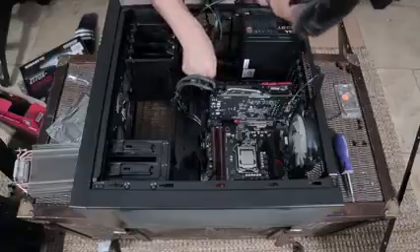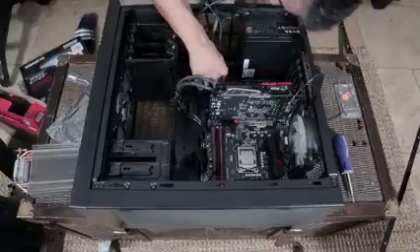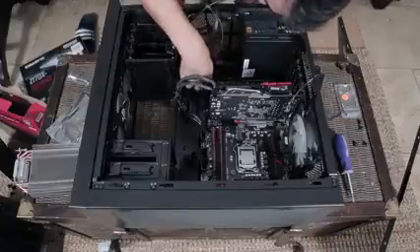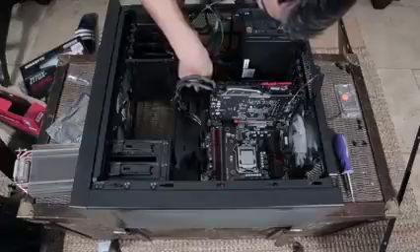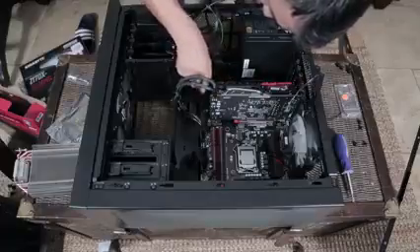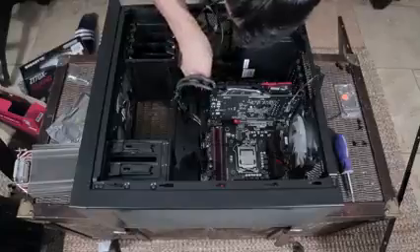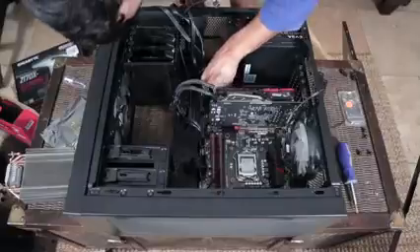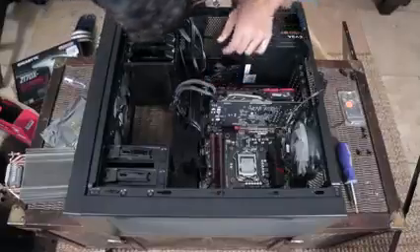I cannot emphasize how often I have failed numerous times trying to get these little pins in the right spot just because they're so skinny and so small. Out of everything that you'll do with your build process, I can almost guarantee you this one will be the most frustrating. Okay, fortunately it didn't take me too long to get the panel pins in there.